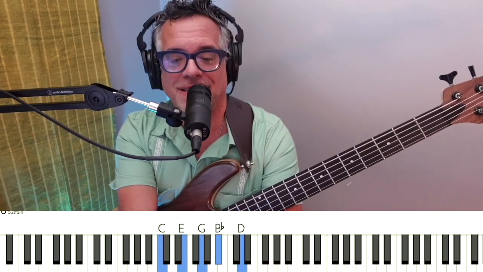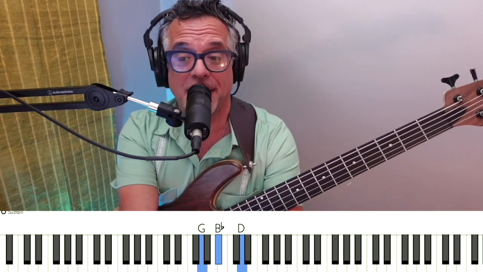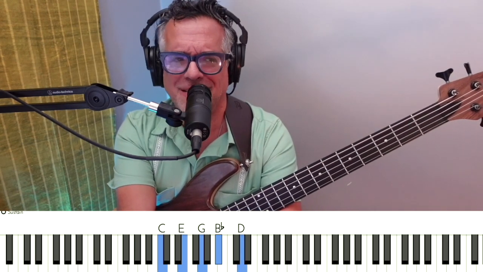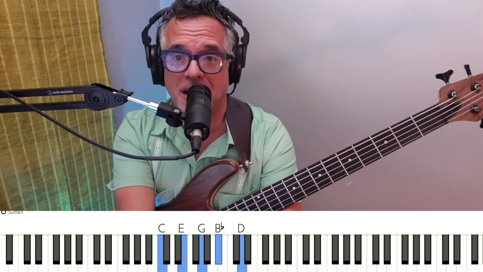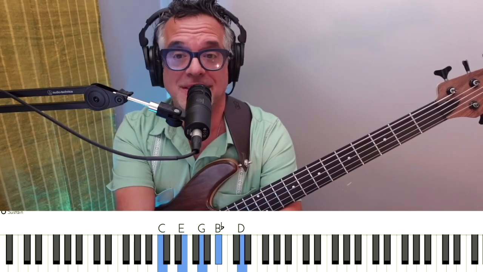So what I have here is a C9 chord. This is a C dominant 7th chord with a 9th. C, E, G, B flat, that's C dominant 7th, and then our 9th. But this chord is kind of tricky just to improvise on, to play bass lines on, to solo on when we're just seeing it like this.